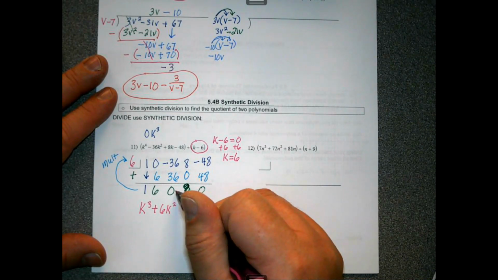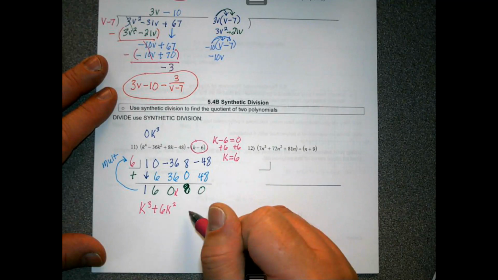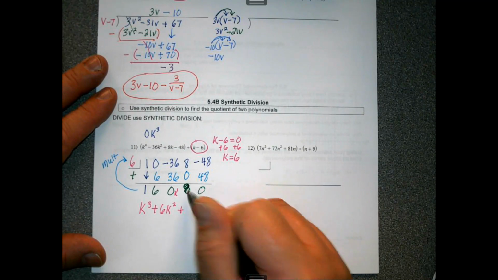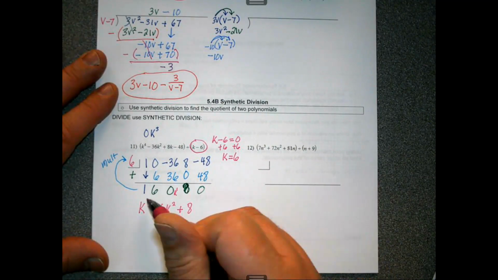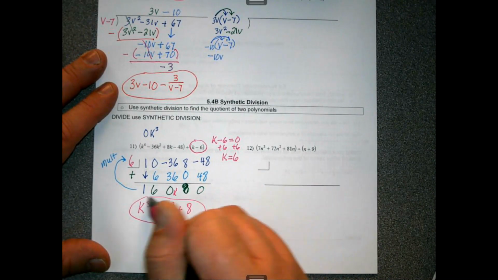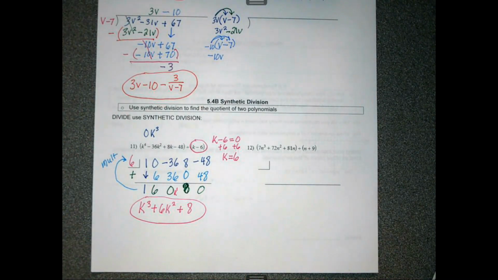And this is a 0k to the first. You can put it in there if you want. And then I've got a plus 8. No remainder. They're not asking us to go any further. They're just asking us to do one division. So I'm done. That's an 8. Yep.